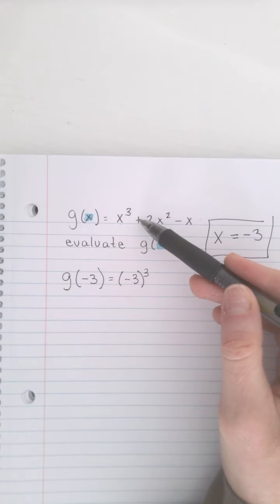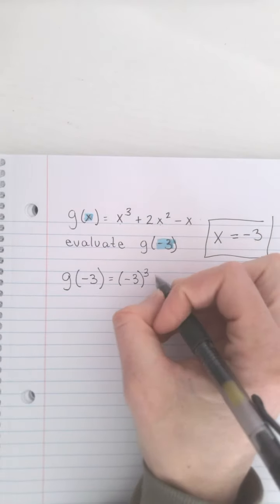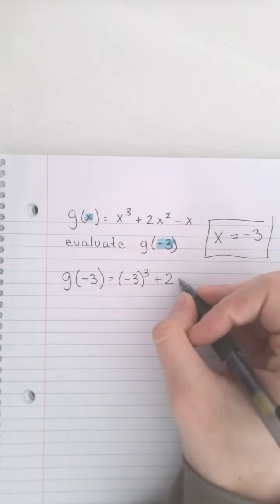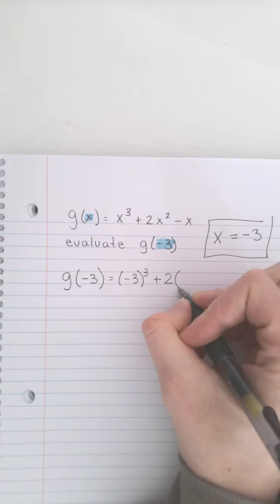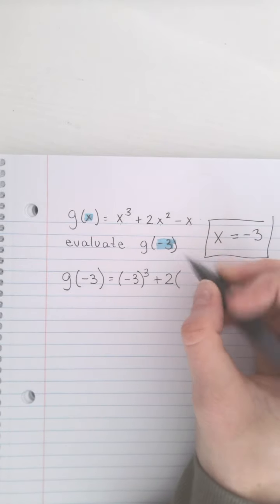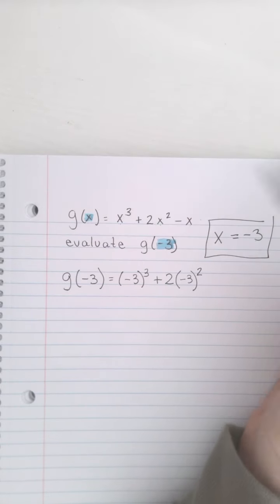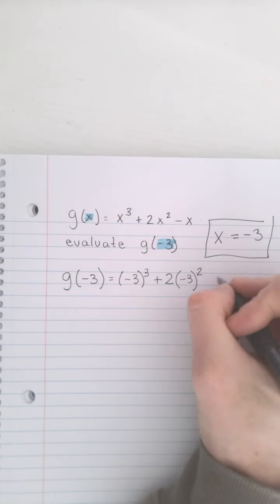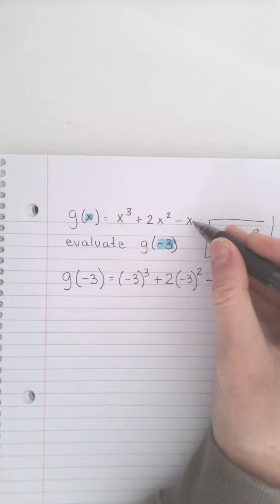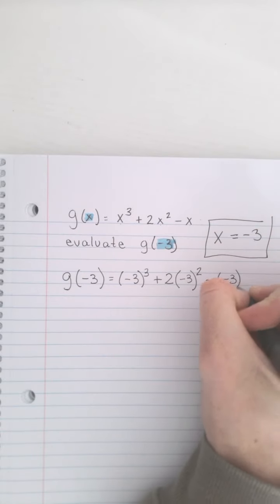The next term I have is plus 2x squared. So I have plus 2. But again, instead of putting the variable x, I'm going to put parentheses, and I'm going to replace the variable x with the number -3. Close the parentheses, and I'm going to put the exponent on the outside. Okay, the last term I have is minus x, so I'm going to put minus, and in parentheses, where the x used to be, I'm going to put -3.